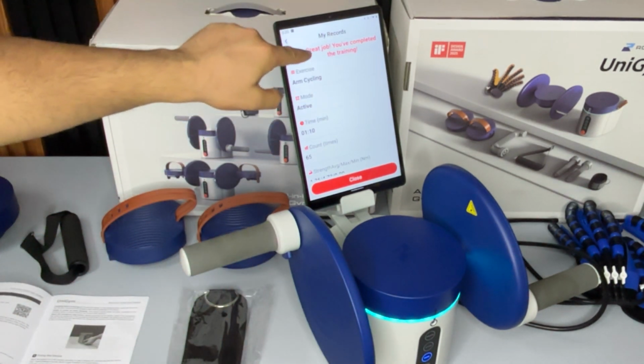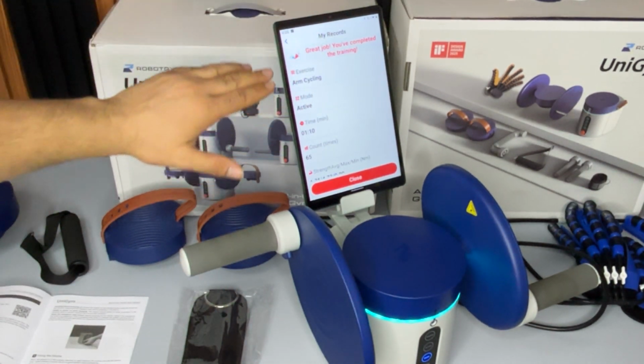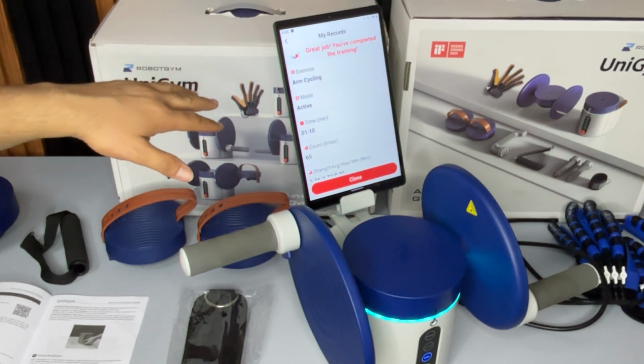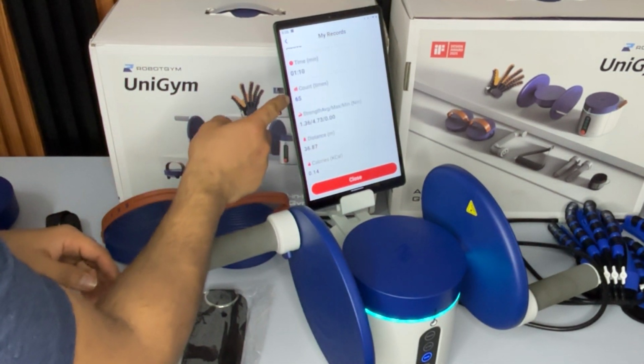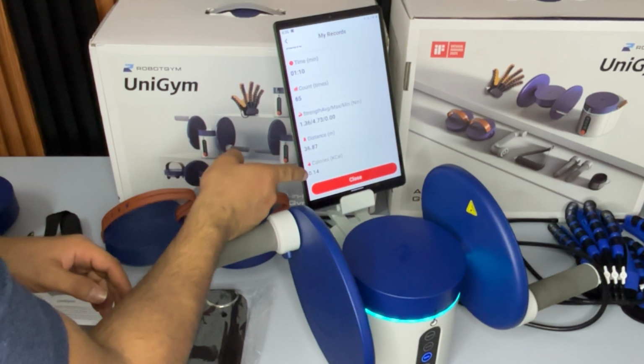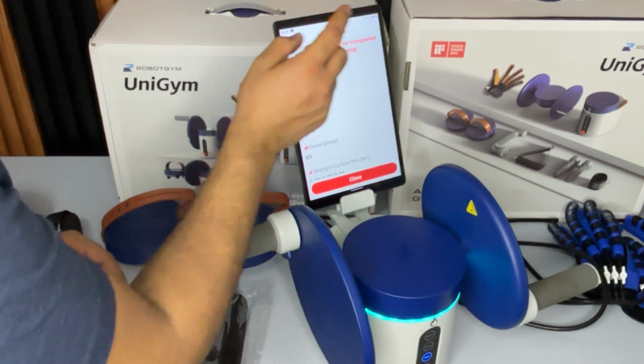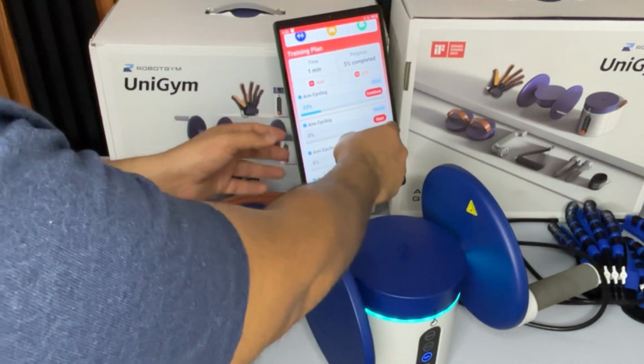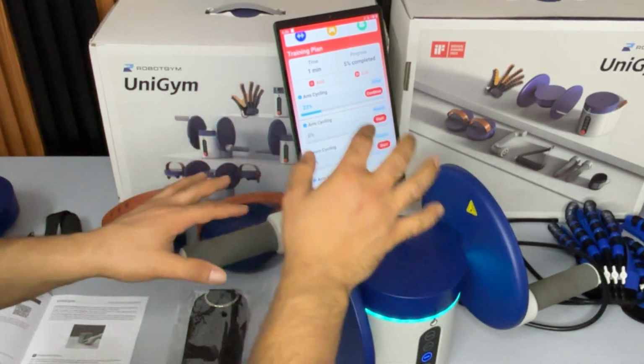And these are the records. You can check all the records and all the graphs over there. This is the distance calculated, calorie, everything is mentioned. So I am going back now. This is the active mode, where ma'am is applying all the pressure.